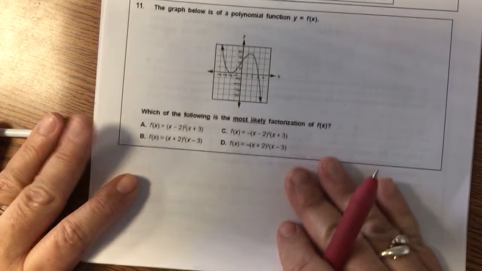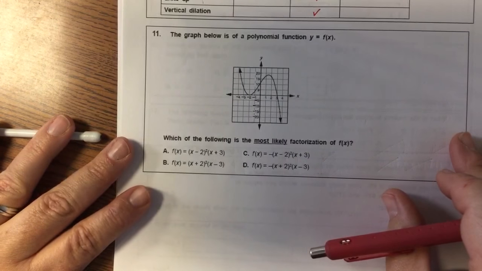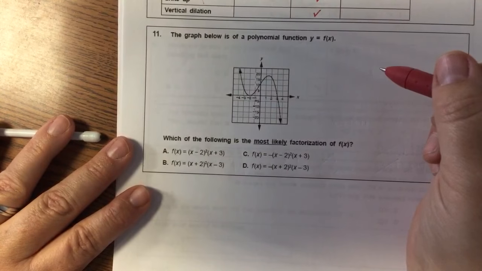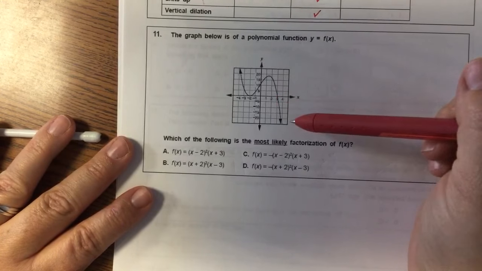All right. So here we go. Let's go look down here at number 11. Okay? All right. Let's look at number 11. There's a really quick way that we can narrow this down. First of all, what's the parent graph to this one?